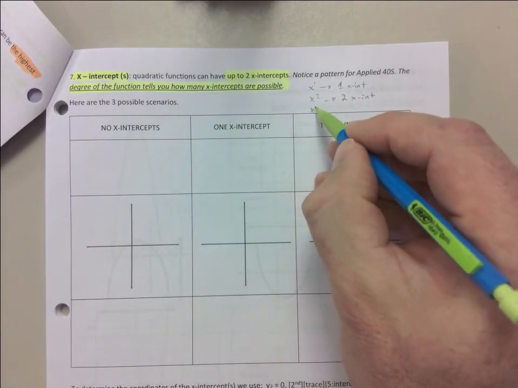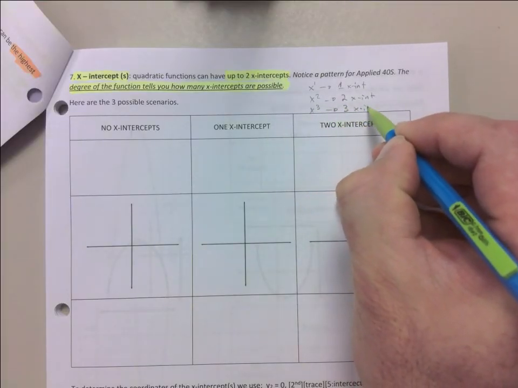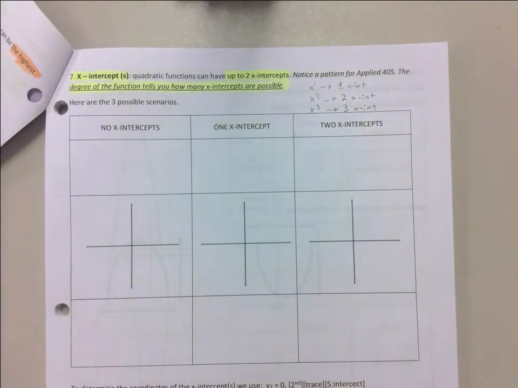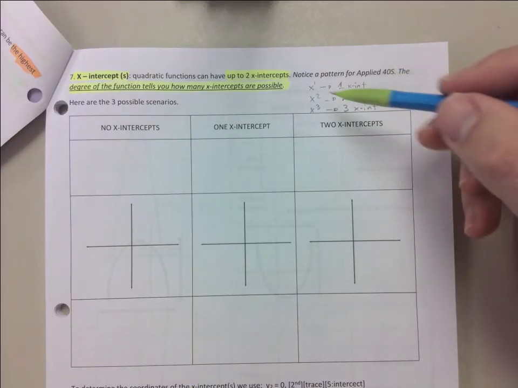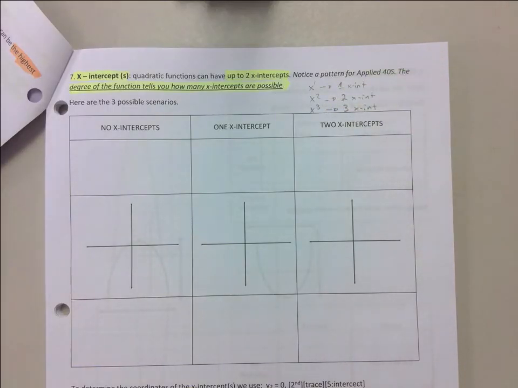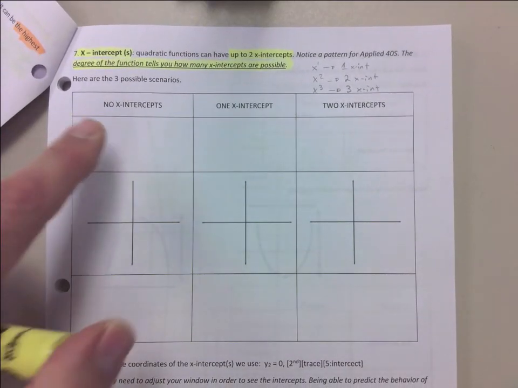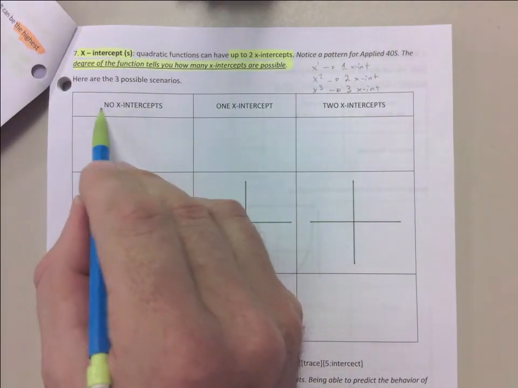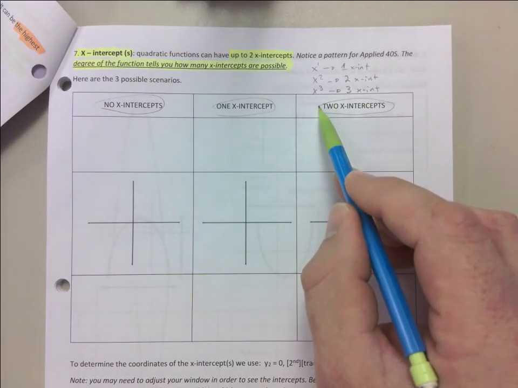And x to the power of 3, that's next year. You don't have to worry about a cubic this year, but you could have up to 3 X-intercepts with a cubic. So that's a bit of a pattern, so you know. There are 3 possible scenarios: no X-intercepts, 1 X-intercept, or 2 X-intercepts.